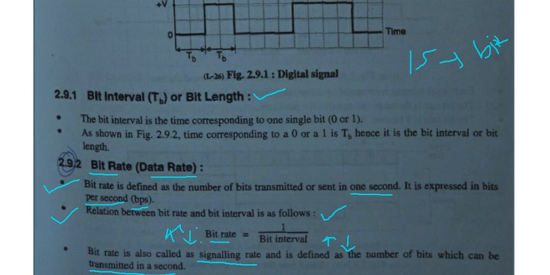Okay, means in 1 second the bits can be transferred, that number will be your bit rate. Okay, or that can be called as a bit rate. This number of bits which can be transmitted in 1 second is simply called as a data rate or bit rate. Okay, so that is the second parameter of digital signal.